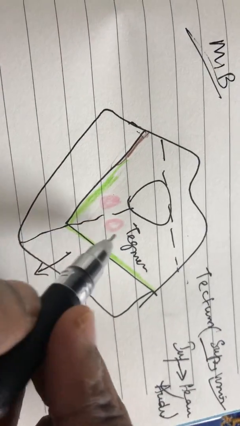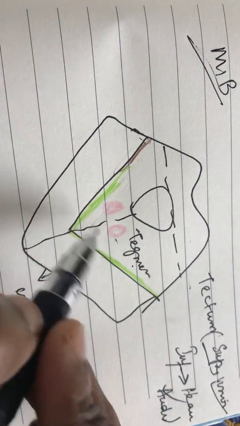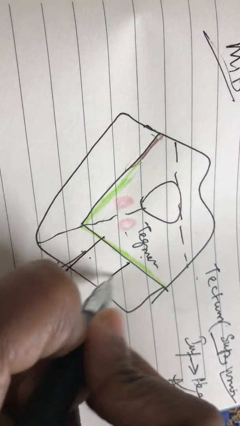And the next one is the tegmental part. In the tegmental part we have all the nuclei and everything. We'll see in the next picture. And then next is the crus cerebri. The crus cerebri is divided into three parts.